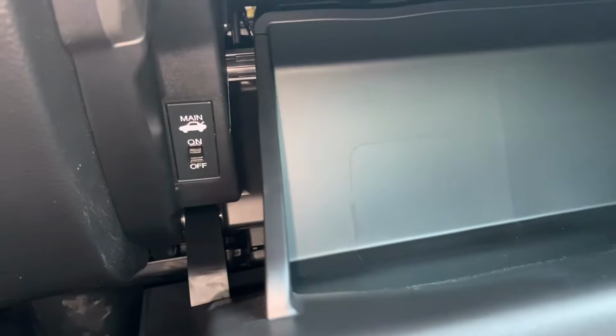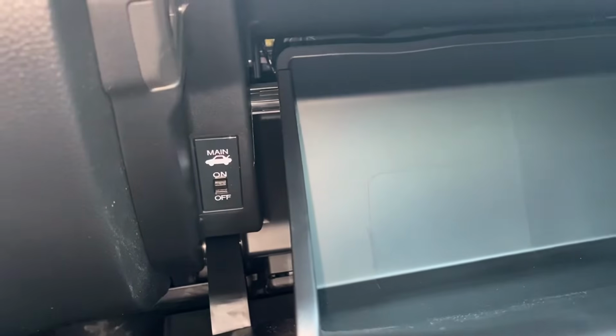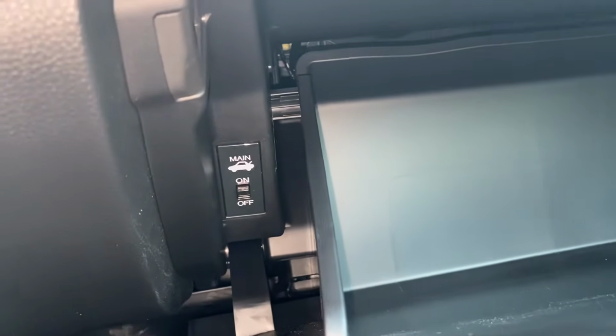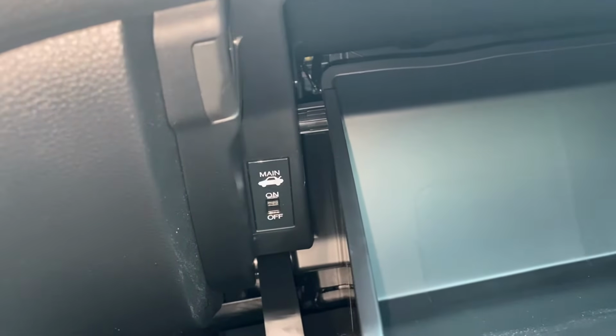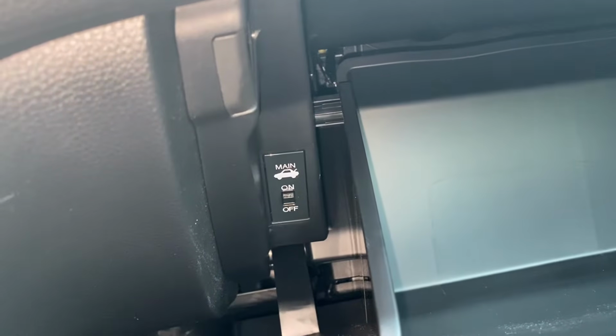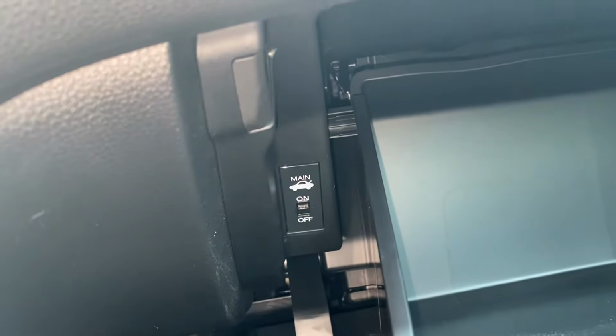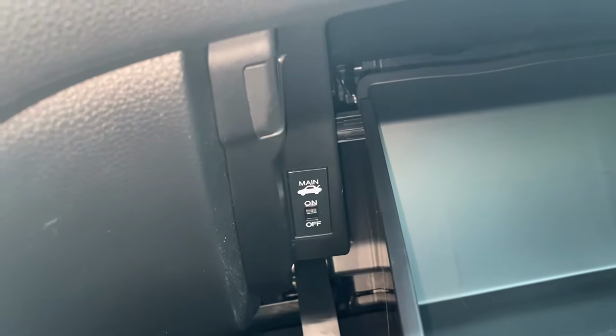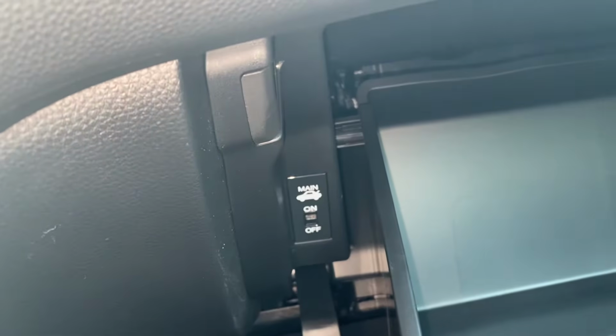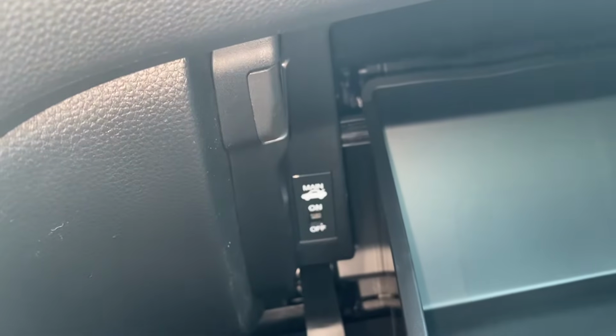Okay, this main trunk release button, it's called the trunk main switch. It disables the trunk release button on the remote transmitter or your key fob, and the trunk release button on the trunk lid to protect luggage in the trunk. So you can turn it off or you can turn it on.